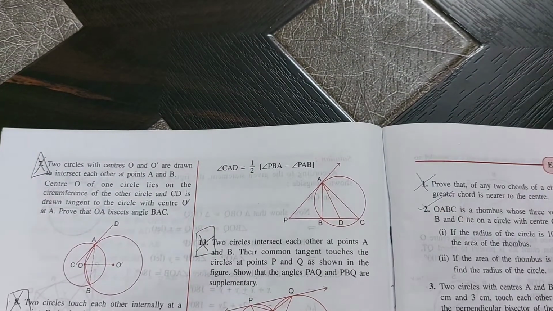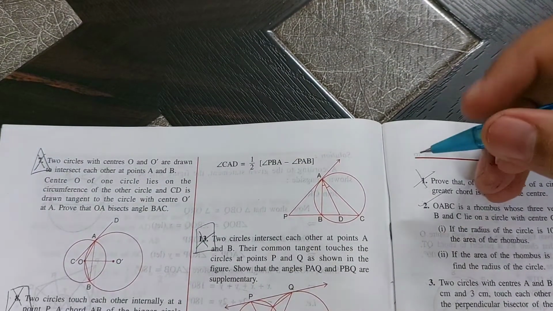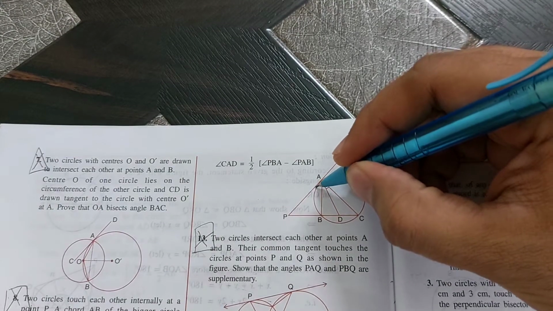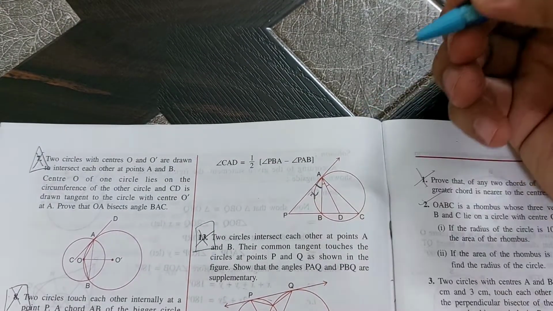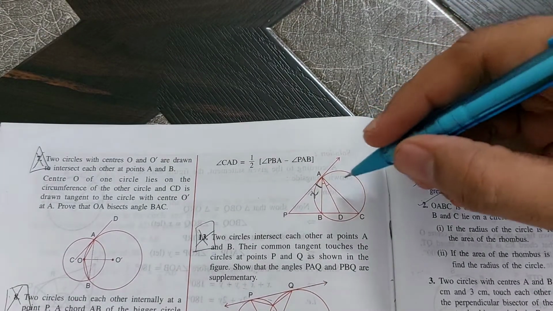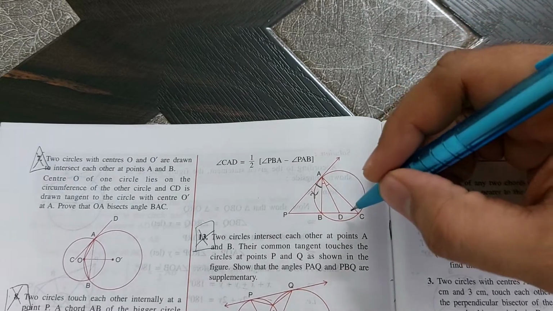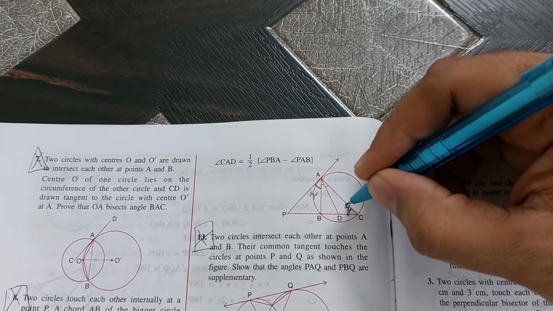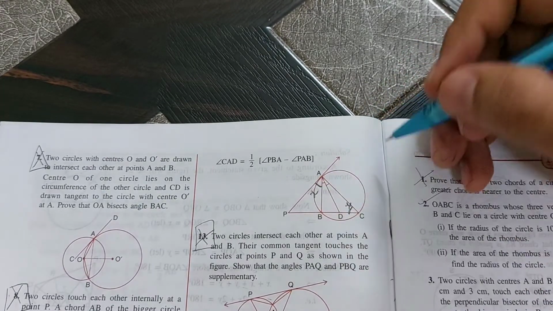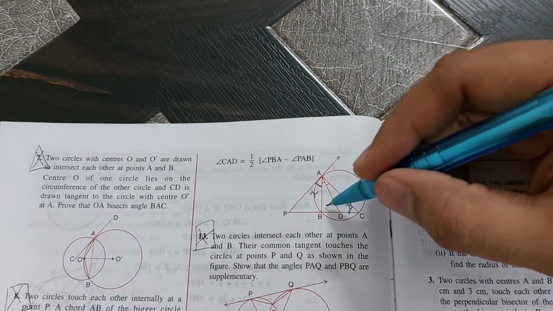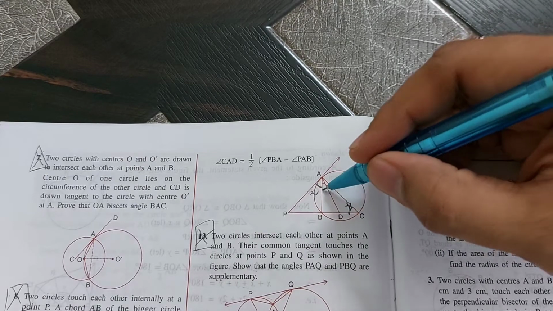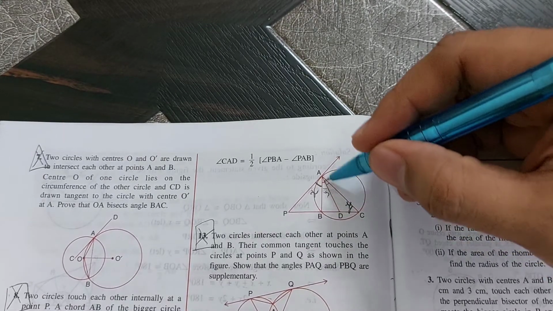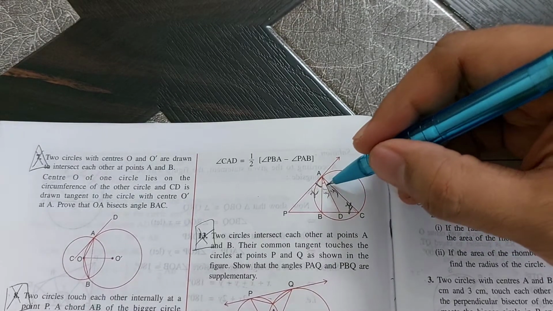PAD is isosceles. So let's assume that PAB is x. That means angle ACD is also x, angles in the alternate segments cutting the same arc AB. Also, let angle BAD be y and DAC also y. That is given that they are equal.